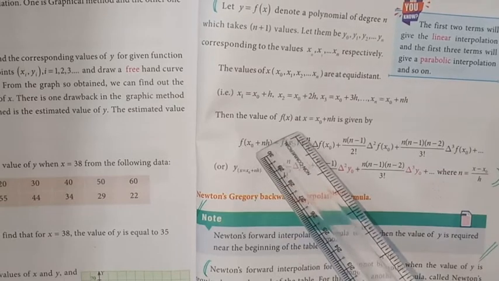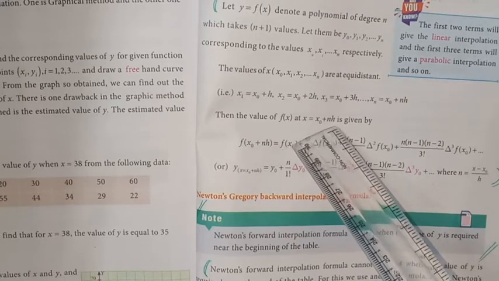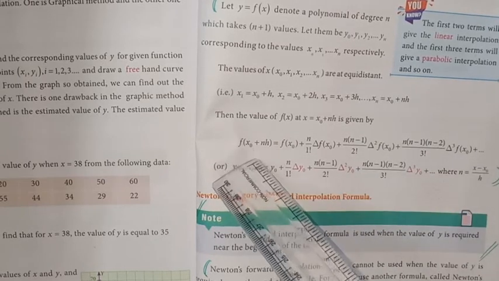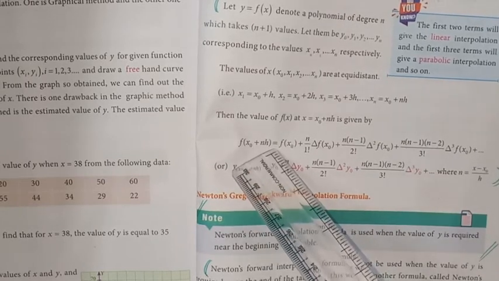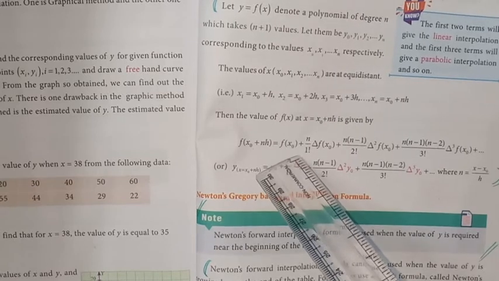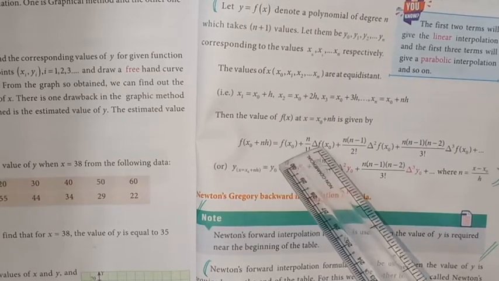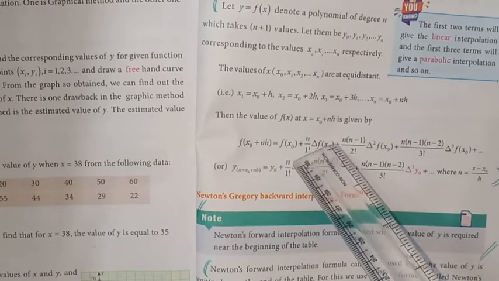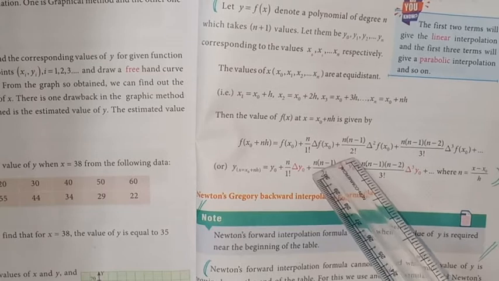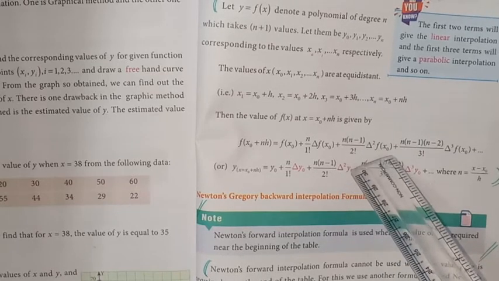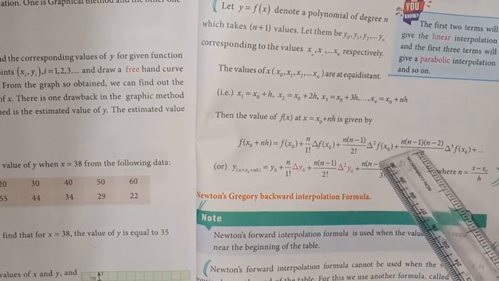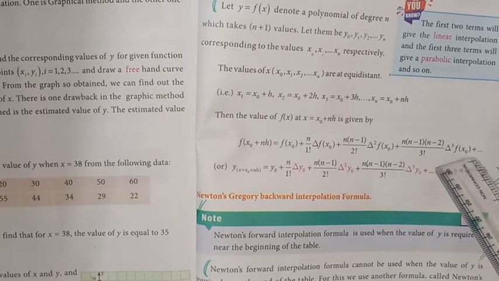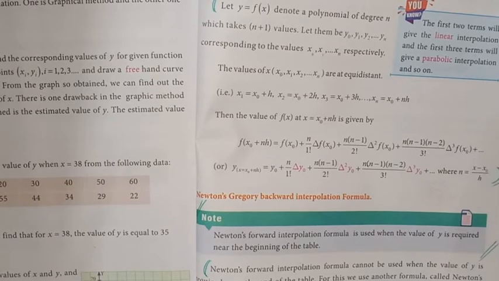Then the value of f of x at x equal to x0 plus nh is given by the formula: f of x0 plus nh equals f of x0 plus n by 1 factorial into delta of f of x0, plus n into n minus 1 by 2 factorial into delta square of f of x0, plus n into n minus 1 into n minus 2 divided by 3 factorial into delta cube of f of x0, plus etc. It goes on.